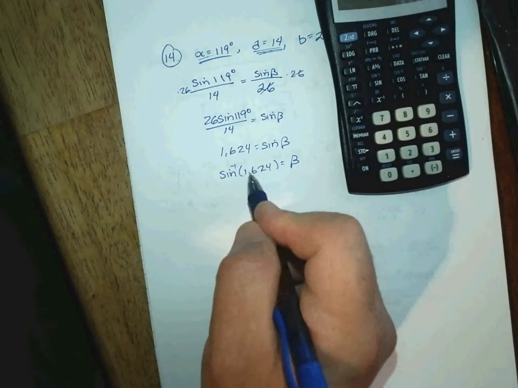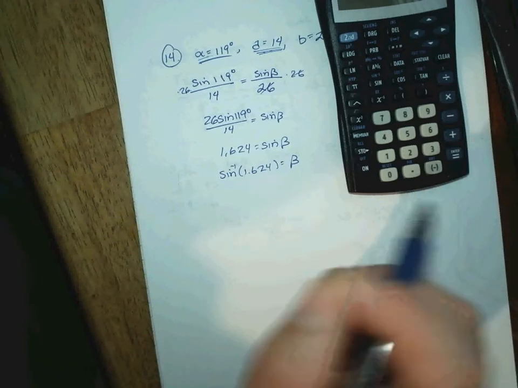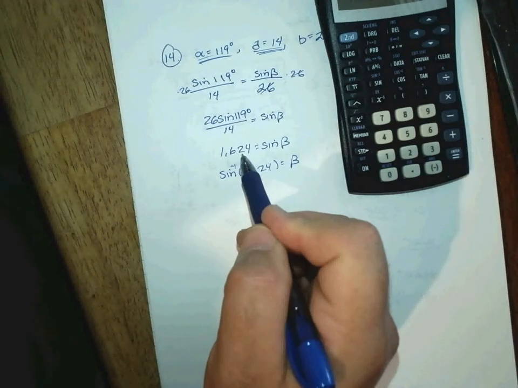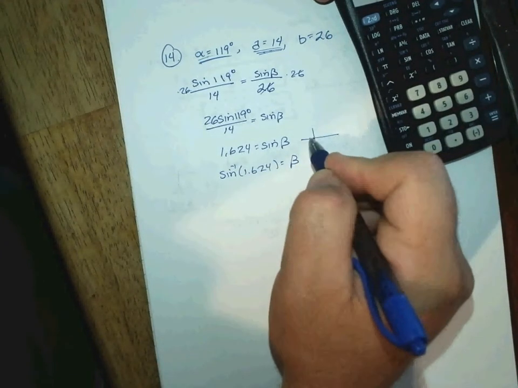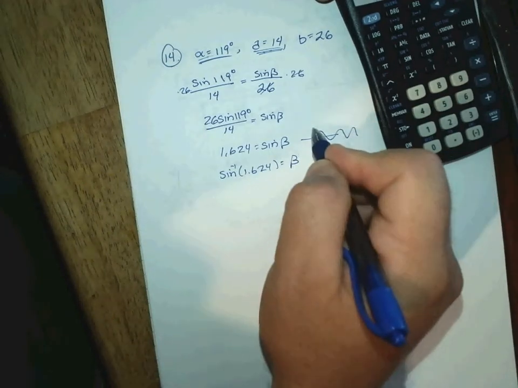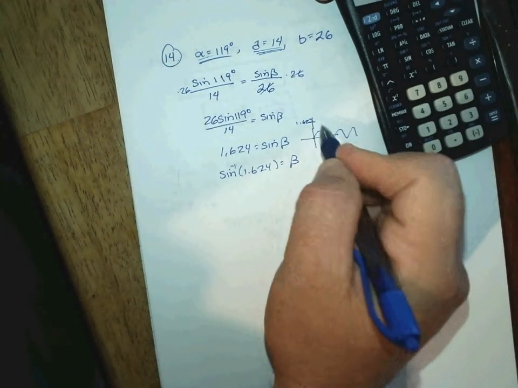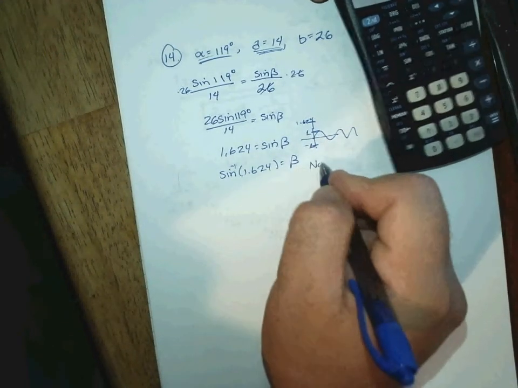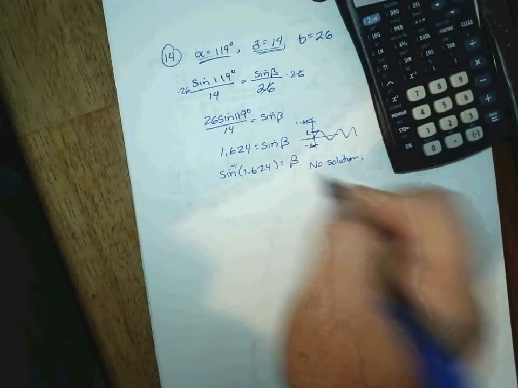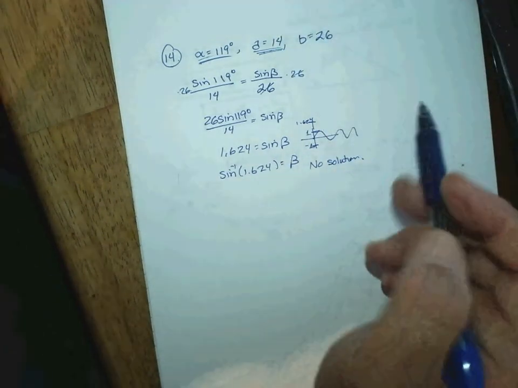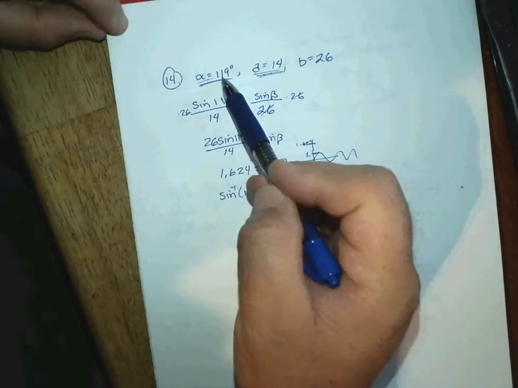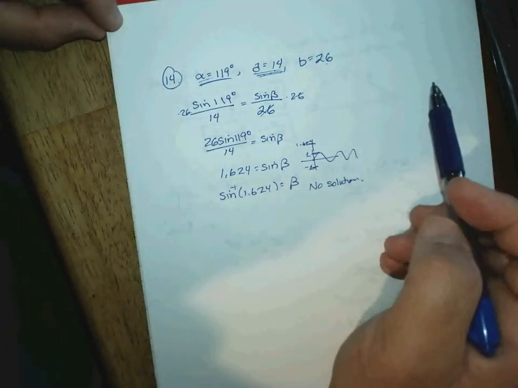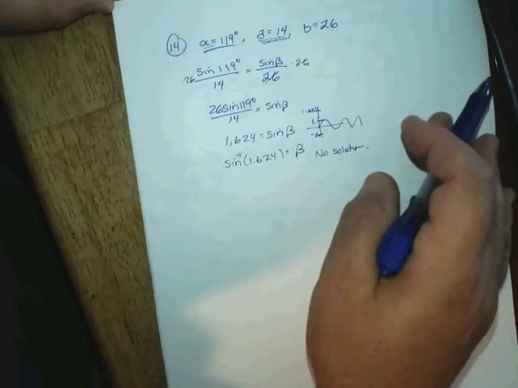That is because you cannot take the inverse sine of a number that's not within the interval from -1 to 1. In other words, the sine of beta never gets to be as big as 1.624. That sine wave is trapped between heights of -1 and 1, right? It never reaches a height of 1.624. It's trapped in height between -1 and 1. So there is no solution for beta. And what that simply means is there is no triangle where you could have an angle alpha of 119 degrees, a side A of length 14, and a side B of length 26. That's a physical impossibility to have.